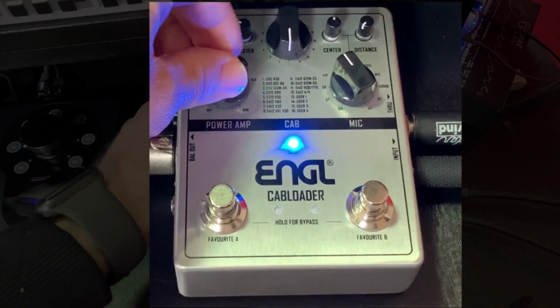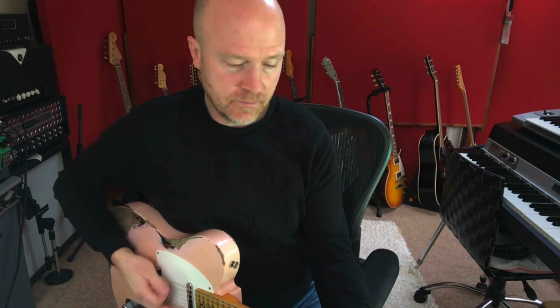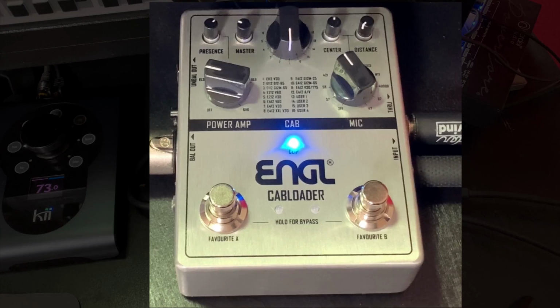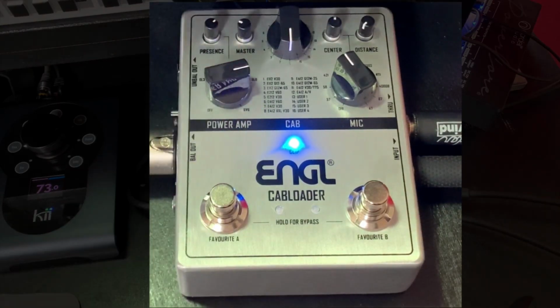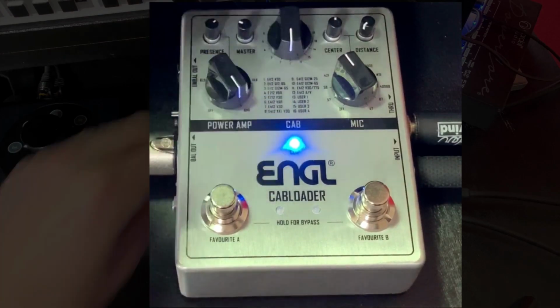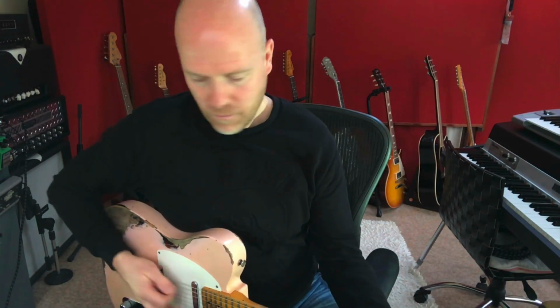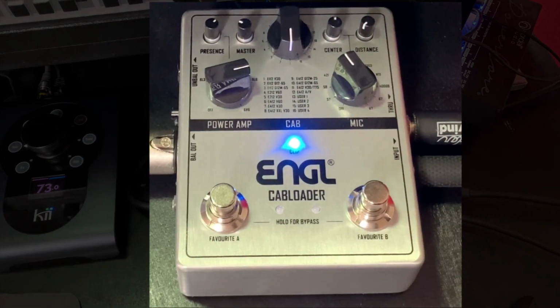So we can switch on to EL34s like a Marshall. We can switch it up to EL84s like a Vox. 6L6 like a Fender, which is actually a bit darker, or 6V6s as well. So my favourite is probably the 6L6 thing.